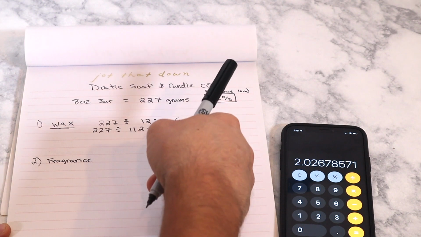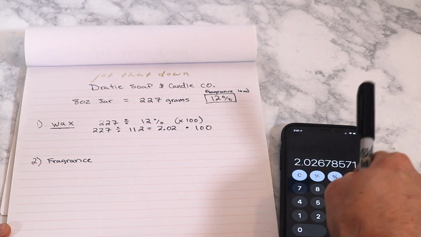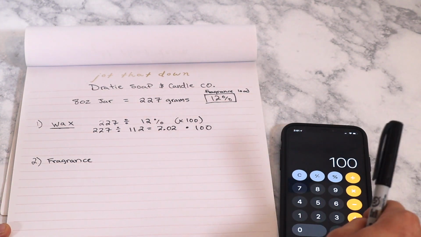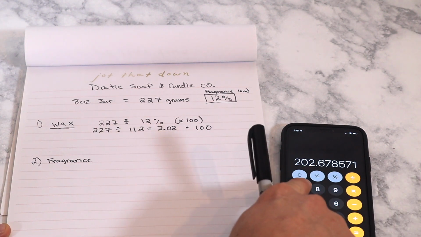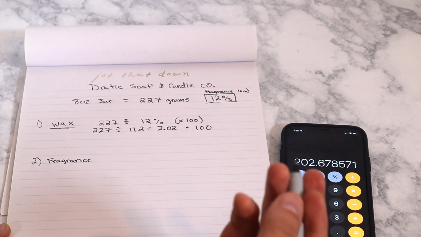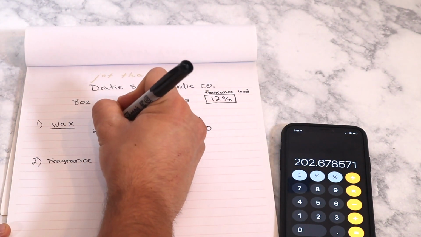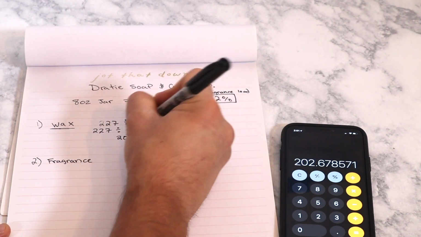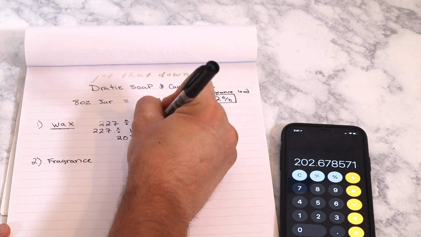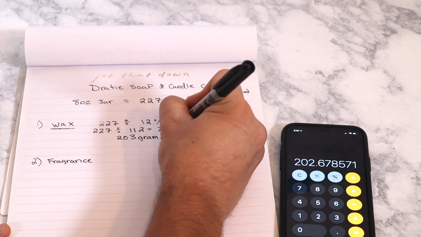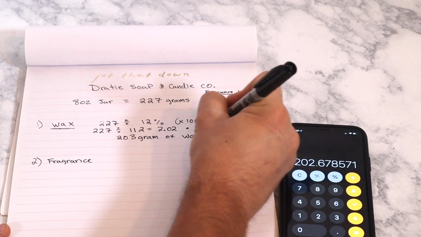And then we have to remember to times that number by 100. So times 100 equals 202.67. I'll round that up to 203. So the answer for wax is 203 grams of wax needed.